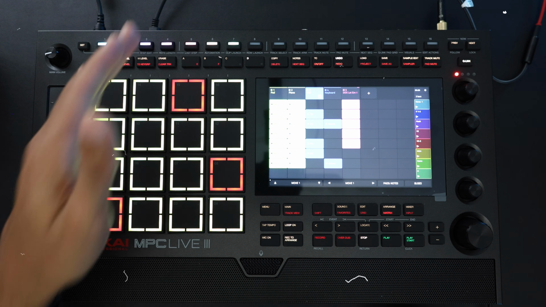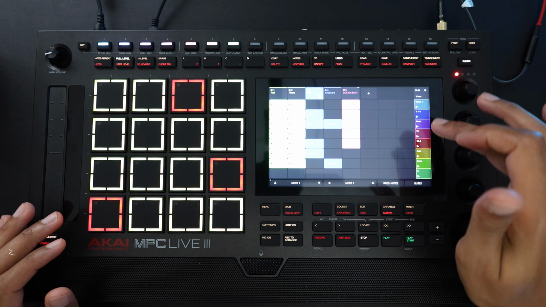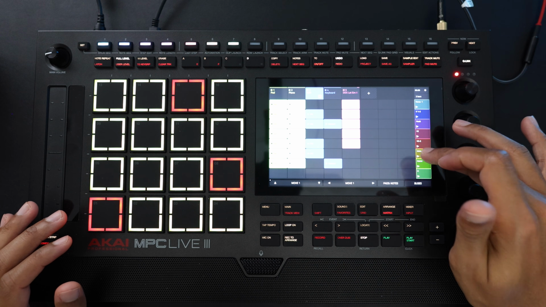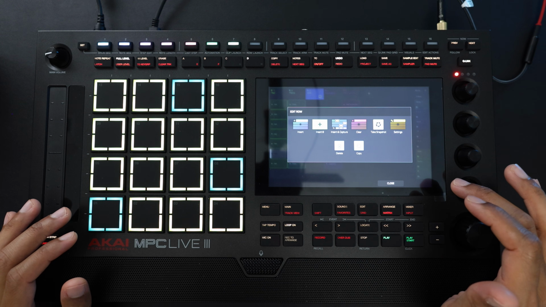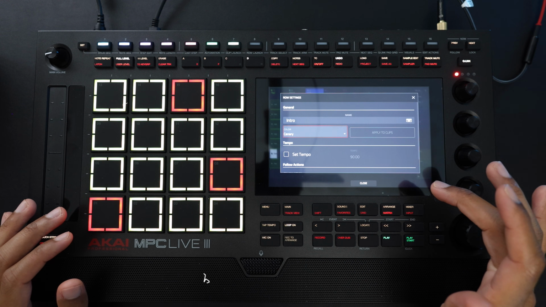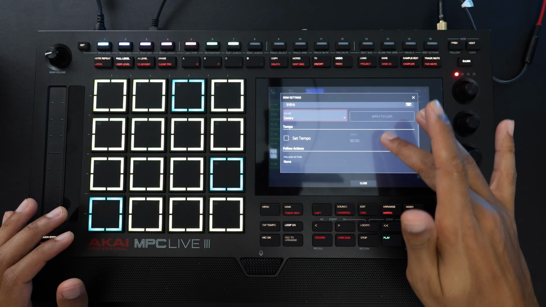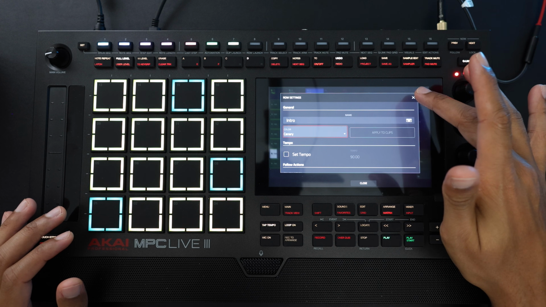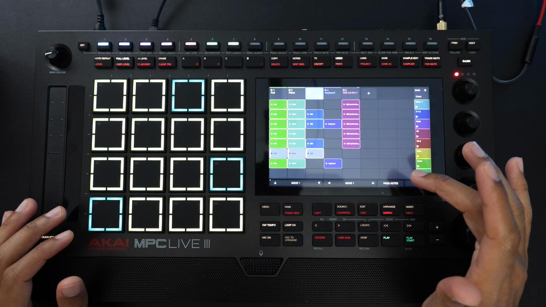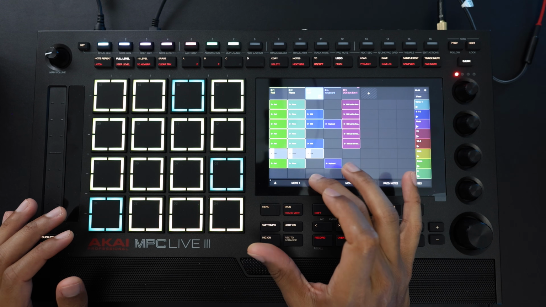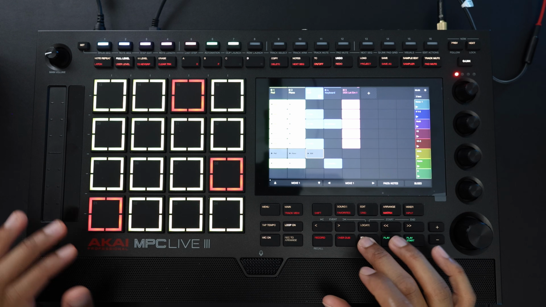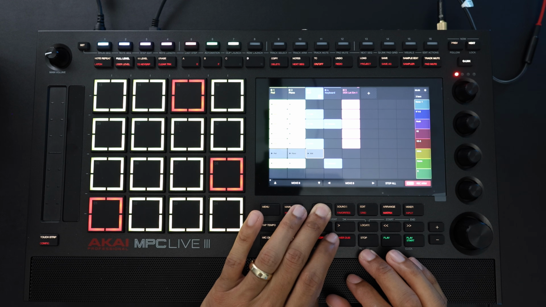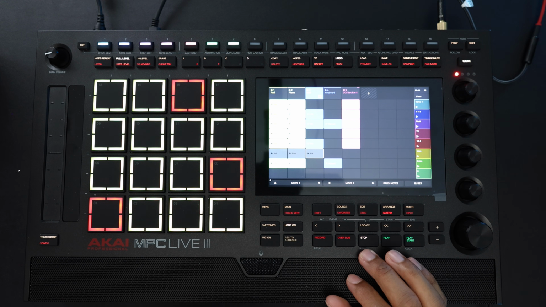Everything just flows. Now, if I could move this up and down, that would be great, but I'm not sure if I can. Yeah, so I don't see where I can move that up and down, but whatever. I'm not mad at that.